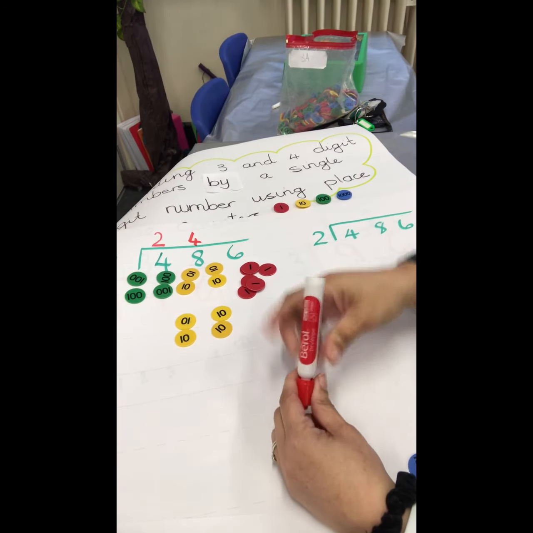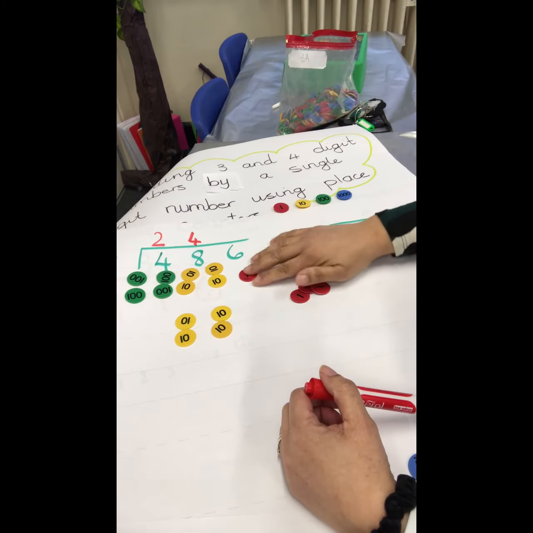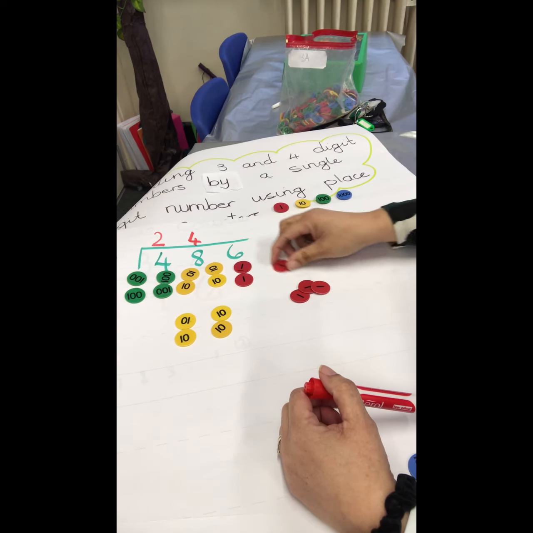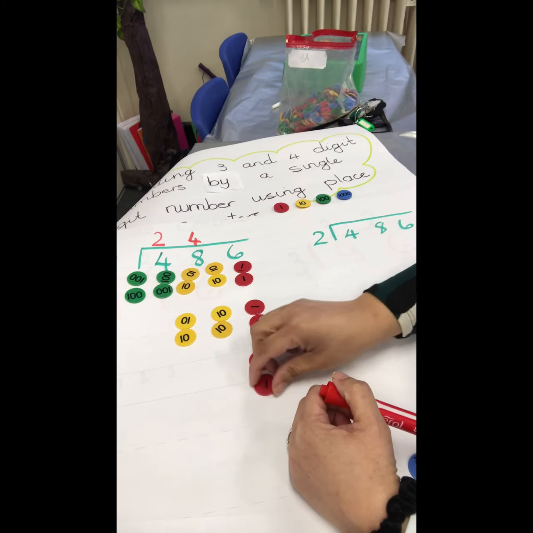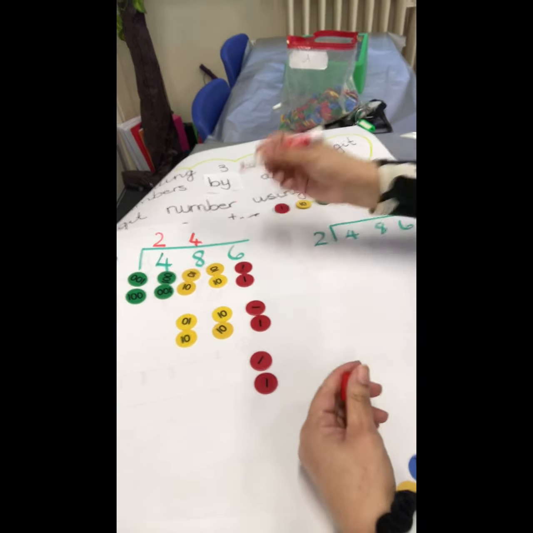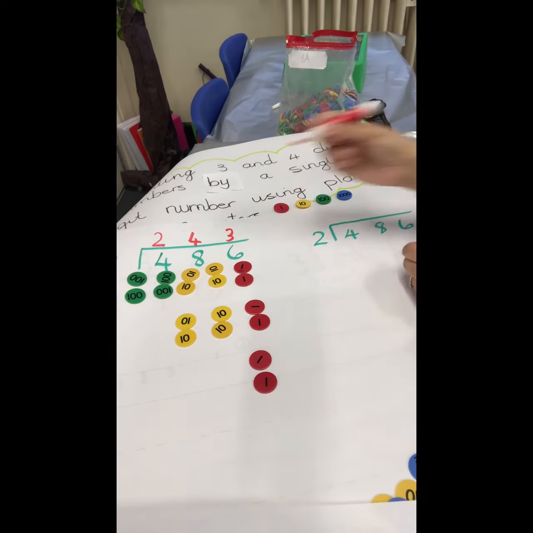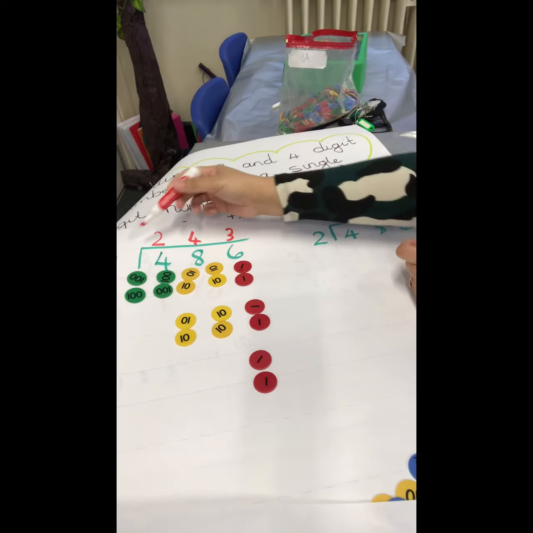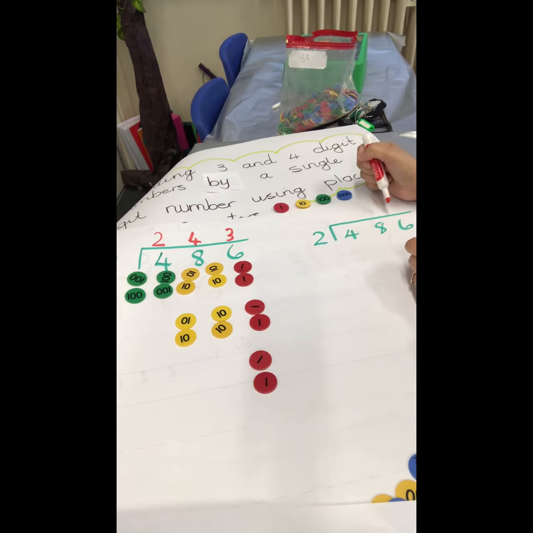Right, now we have 6 ones. So let's put this into groups of 2. 1, 2, 1, 2, 1, 2. So how many groups did we make? 1, 2, 3 groups. Right, so 486 divided by 2 is 243.